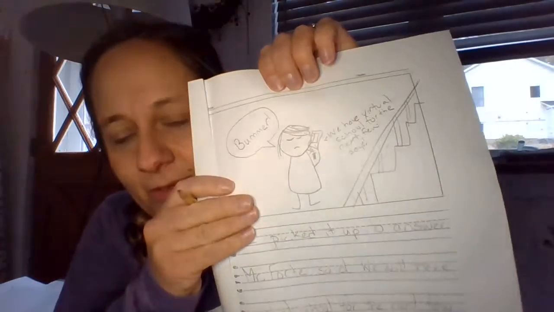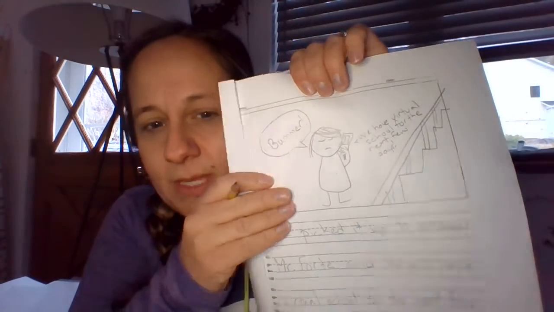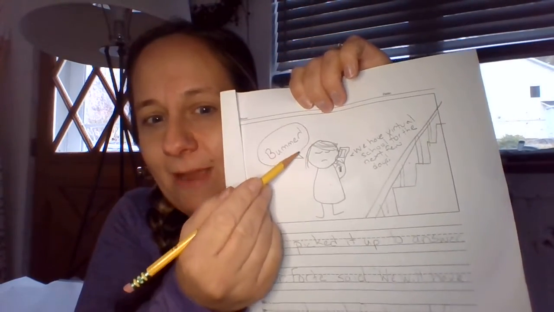And I already wrote the word bummer because remember we said that when you want to add speech bubbles, it's actually easier to write the words first and then put the bubble around it, right? So watch. I have to put it down for a second, but I'm drawing a circle around it, and then I'm adding that little part there, because that was the word that came out of my mouth and makes it look almost like a carrot, right?